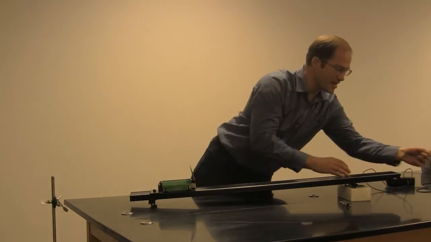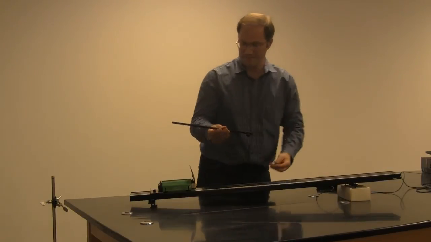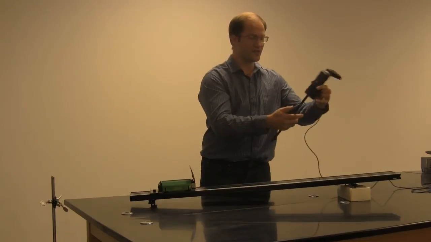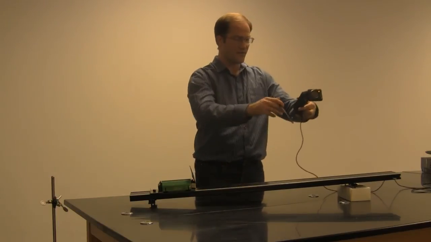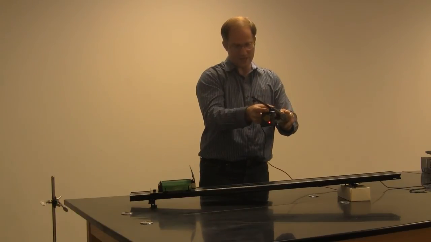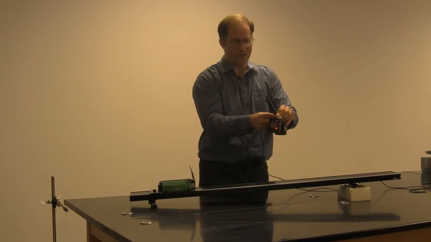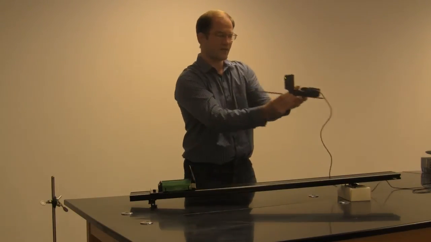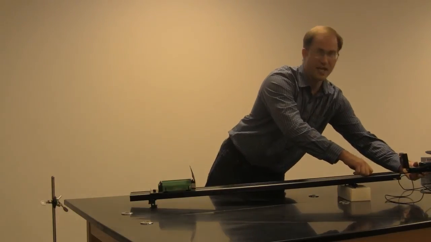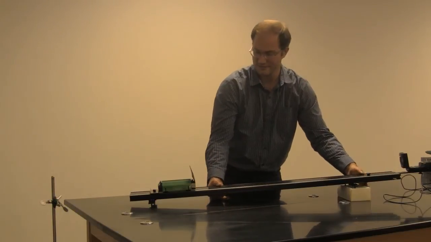Now let me show you how to connect the motion sensor to the track. I have this rod here with the motion sensor facing this way. It fits just so. I can put this little thumb screw in there, and at that point I can slide this into place on the track, and now my motion sensor looks down the track at the cart.